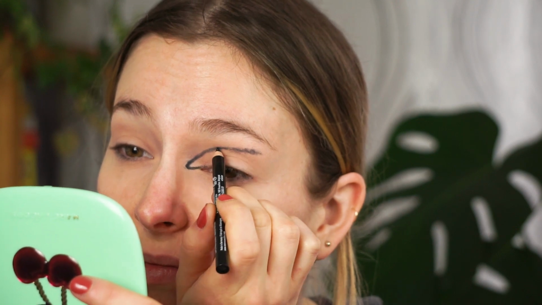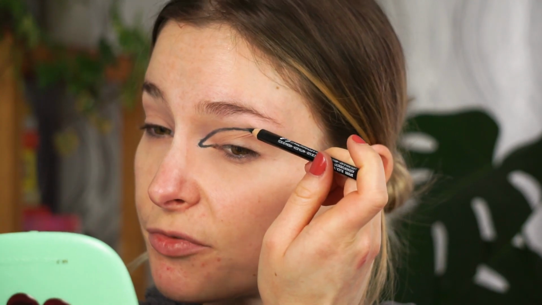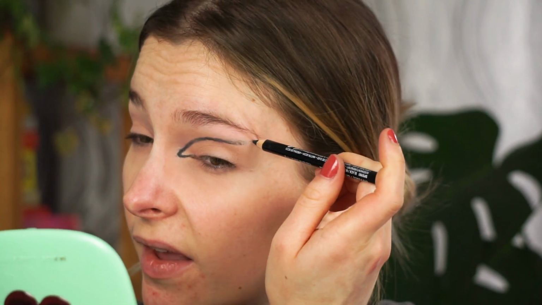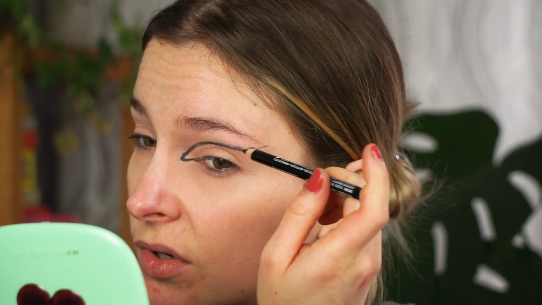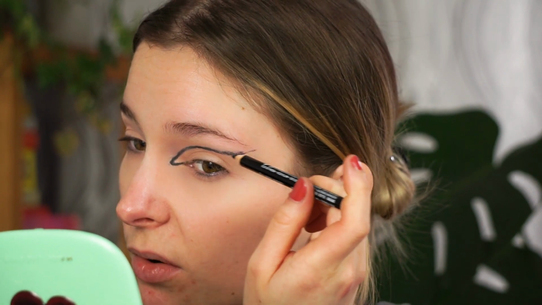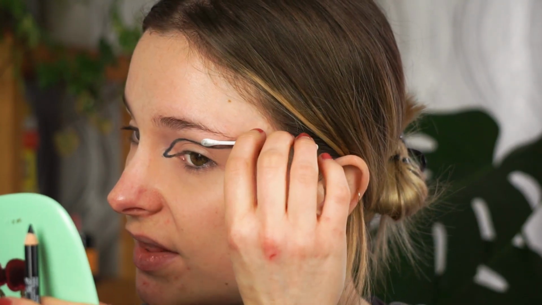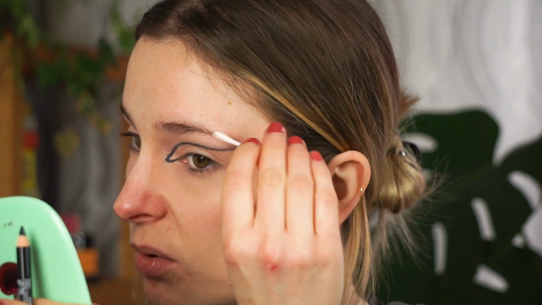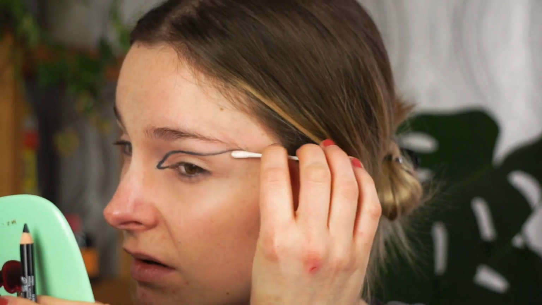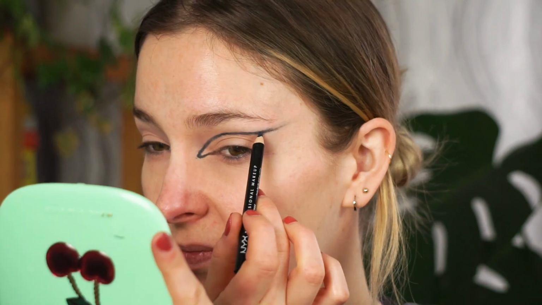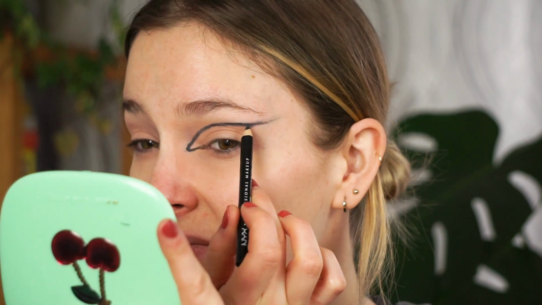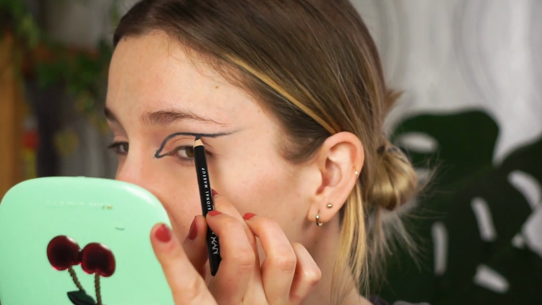Now I'm going to take that line from the center of my crease and wing it out towards the end of my brow. Just to correct the shape a little bit, I'm going to take a Q-tip with nothing on it, and I'm just going to clean the black Kohl liner a little bit. Now I'm just going to intensify that line on the outer corner, make it as dark as I can.